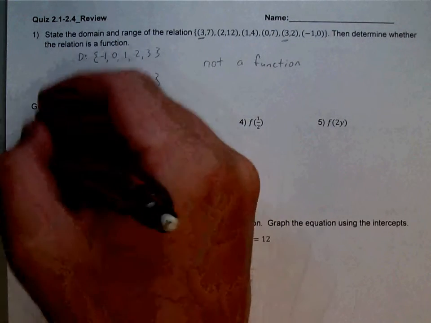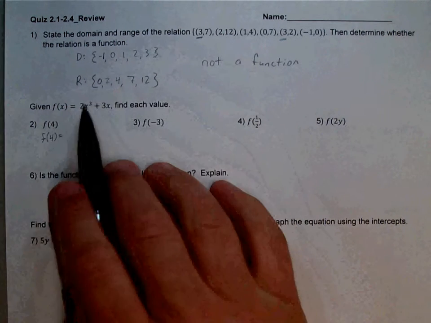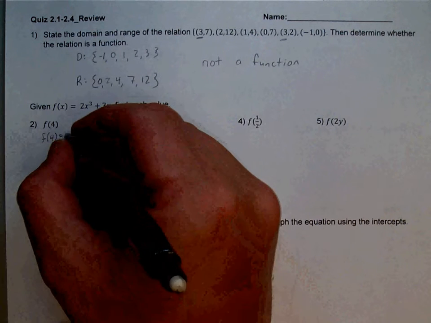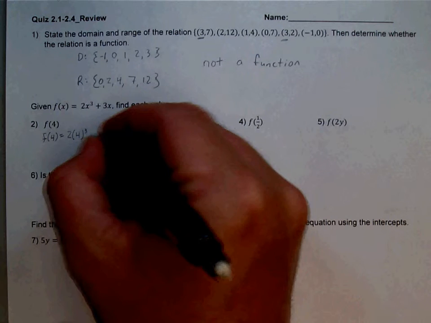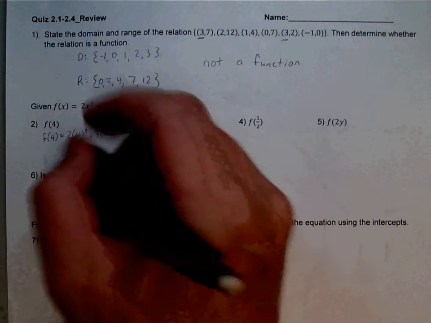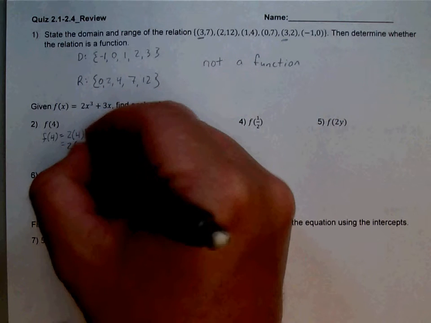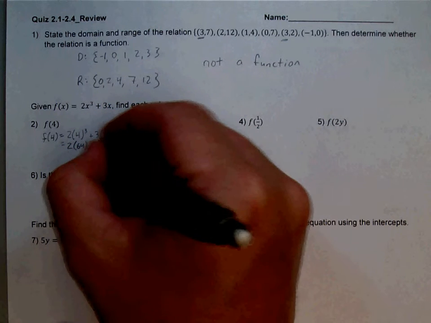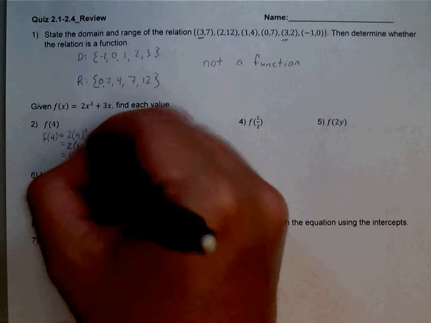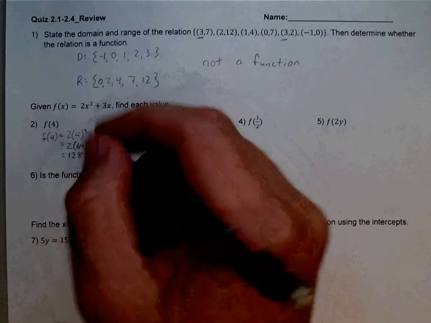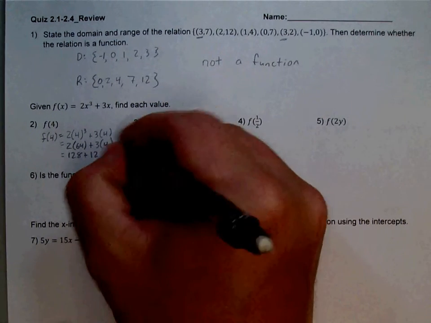Okay, number 2, now we start plugging in. So we're going to do f of 4. So look at the f function, the 2x cubed plus 3x, plug in 4 everywhere there's an x. So 2 times 4 cubed plus 3 times 4. Order of operations, you do the exponent first. So 4 cubed is 64. Now I can do the multiplication. 2 times 64 is 128. 3 times 4 is 12. So 128 plus 12 is 140. There's our answer.